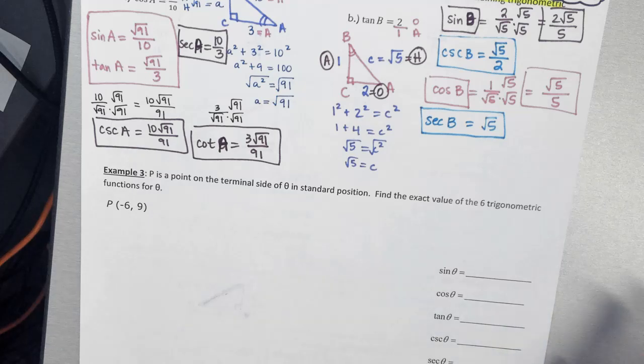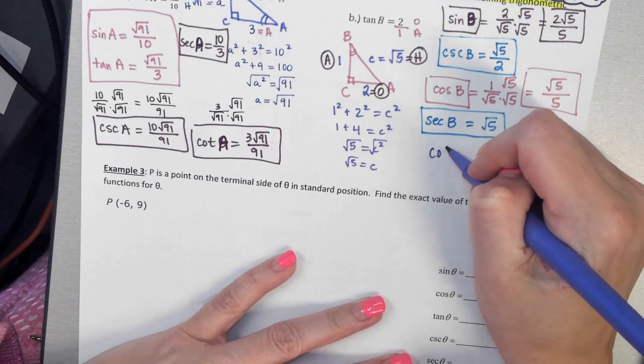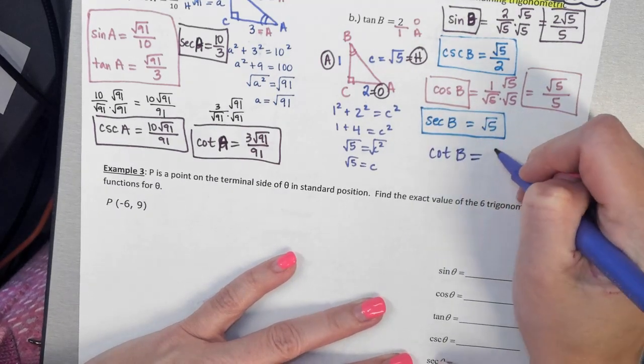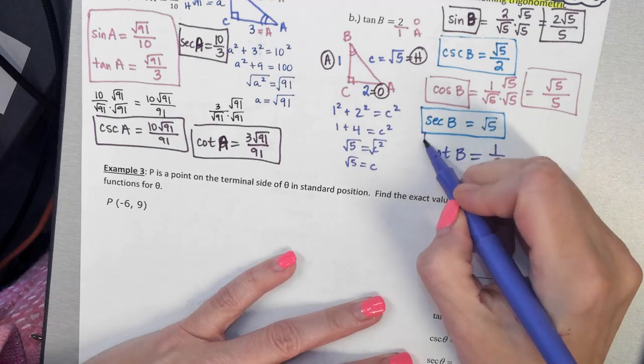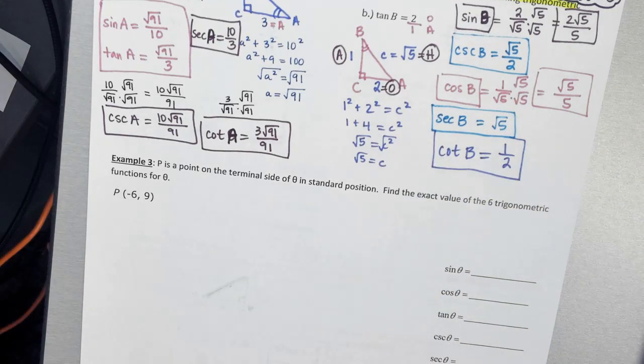Okay, and they gave you the tangent, so all you have to do is find the cotangent. So if it's 2 over 1, the cotangent is 1/2. 1 over 2, yes. All right, is some of the sine, cosine, tangent coming back to you now?